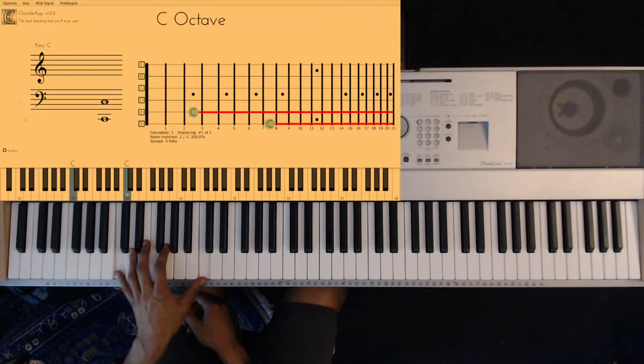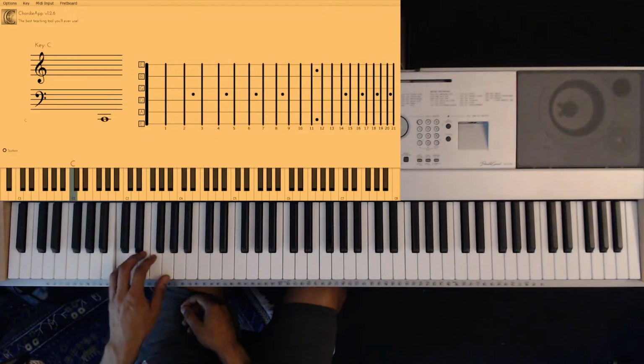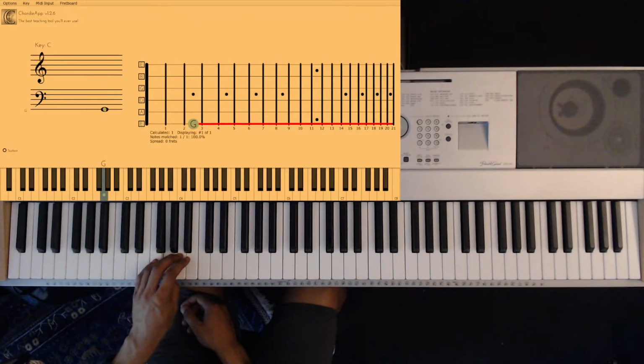What I meant to say is, if we always just start on the major parent scale tonic, we lose out on too many fingerings that we will need.